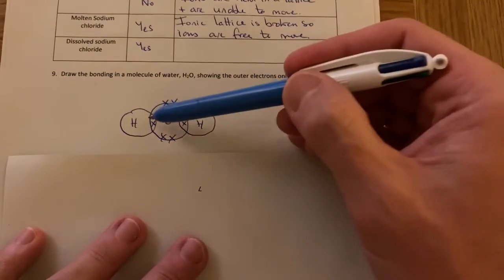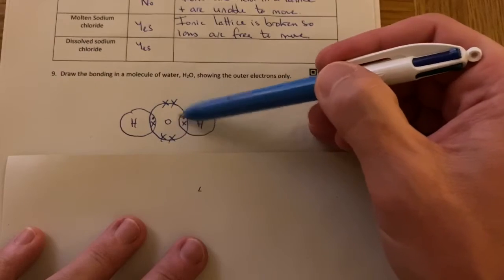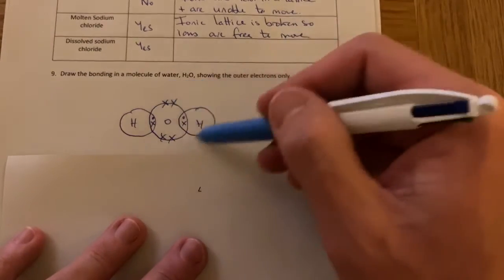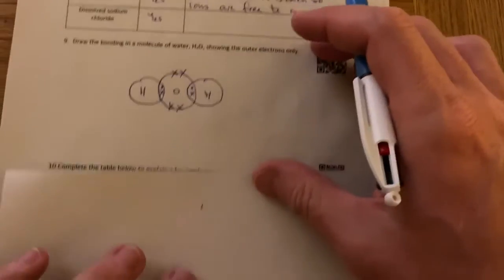Make sure you've got 2 electrons in the bonds each side, and then there's these electrons here that are not being used in bonding, but do then make the molecule stable.